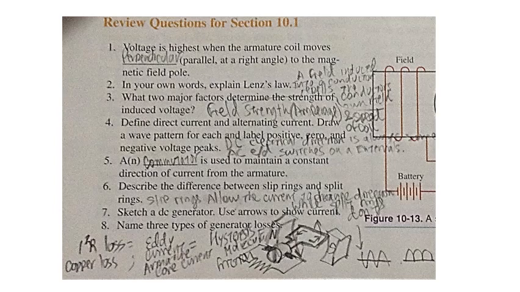That's what allows the change in polarity of the coils, and also allows for the same polarity or same current direction to remain at the brushes or the outside circuit.